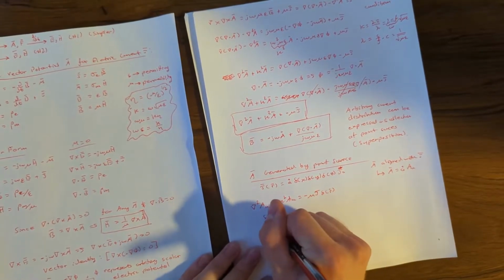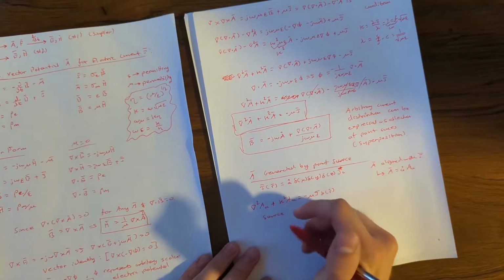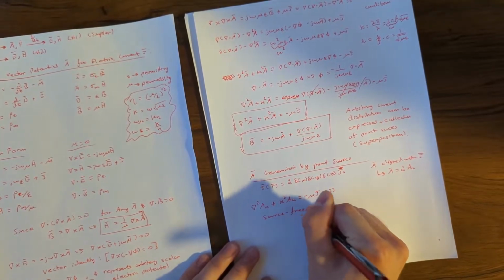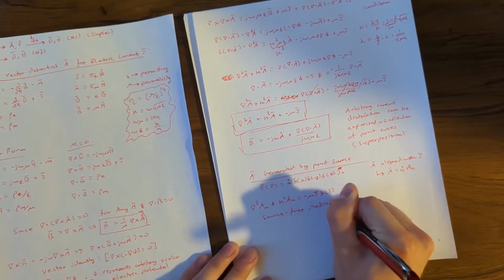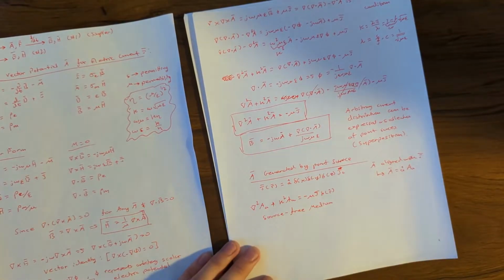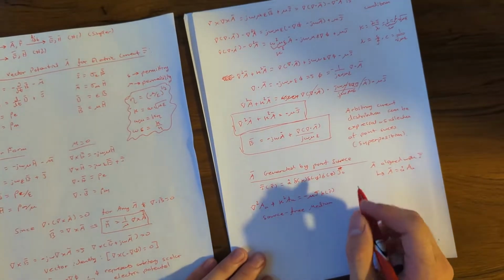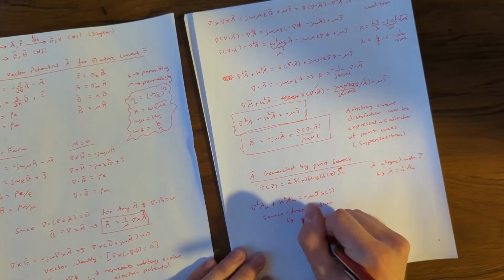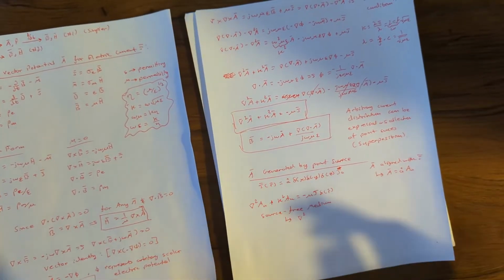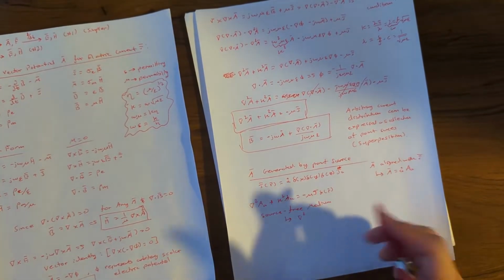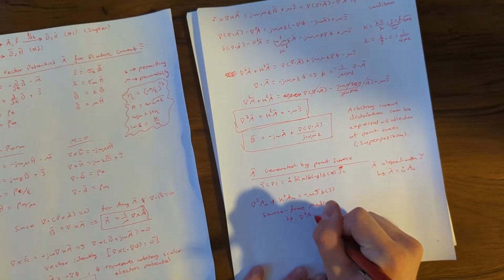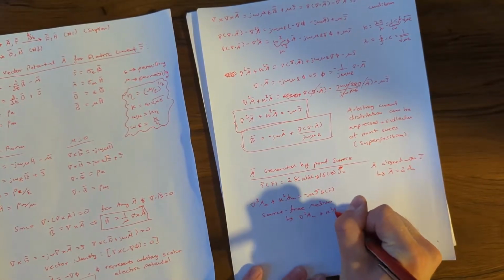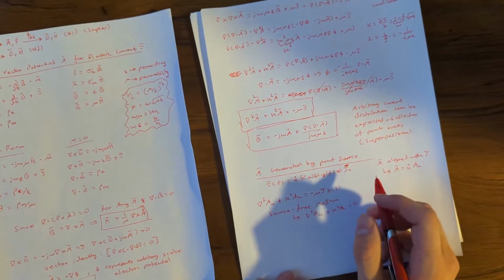Now, for simplicity's sake, let us assume that we are in a source-free medium when we are calculating these point sources. So we can say that your J is 0. There is no source, there is no current. Therefore, your Laplacian A plus k squared A will be 0.